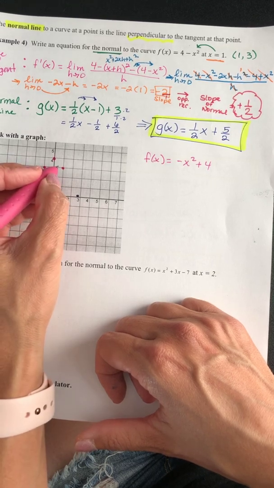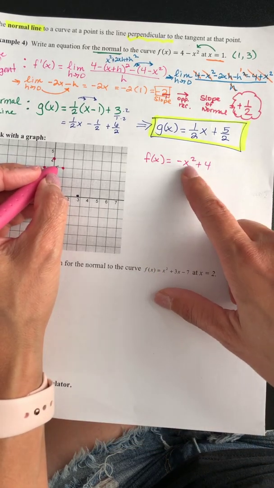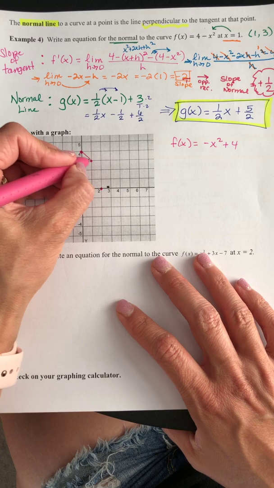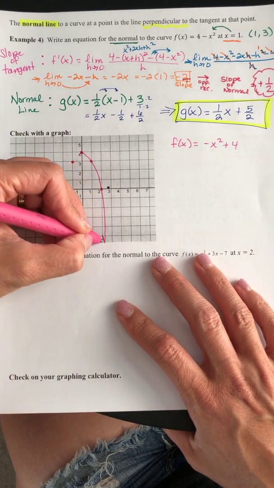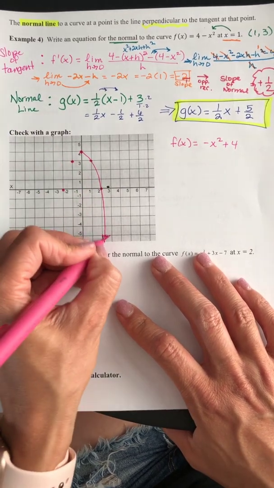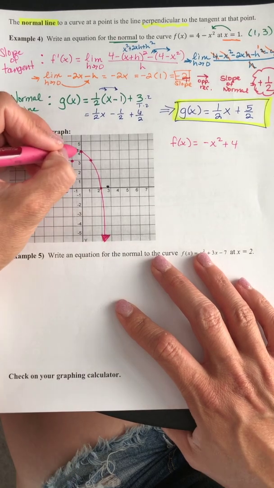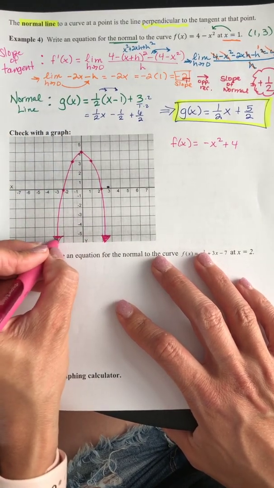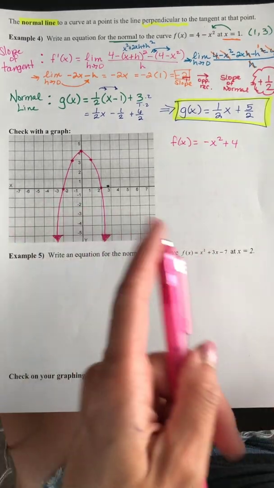If I plugged in a 2, 2 squared is 4, so negative 4 plus 4 is 0. So I'm going to have a 2, 0 and a negative 2, 0. Just doing some math in my head. And that arrow is horrible. It's because I turned my wrist a weird way. All right, there's my parabola.